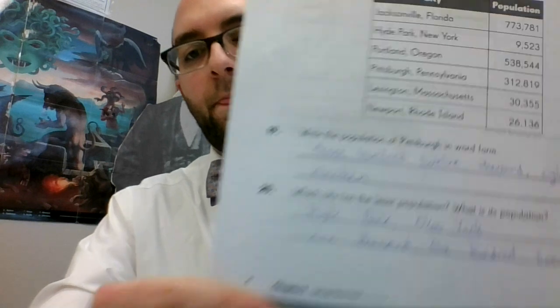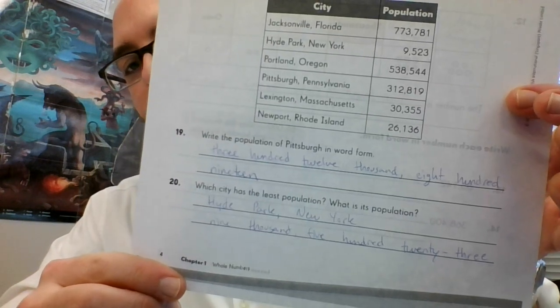Okay. Then it asks which city has the least population? What is its population? So if we look at this, the one with the fewest digits and the smallest amount is Hyde Park, New York. And it has 9,523 people. And that is it for our first workbook assignment.